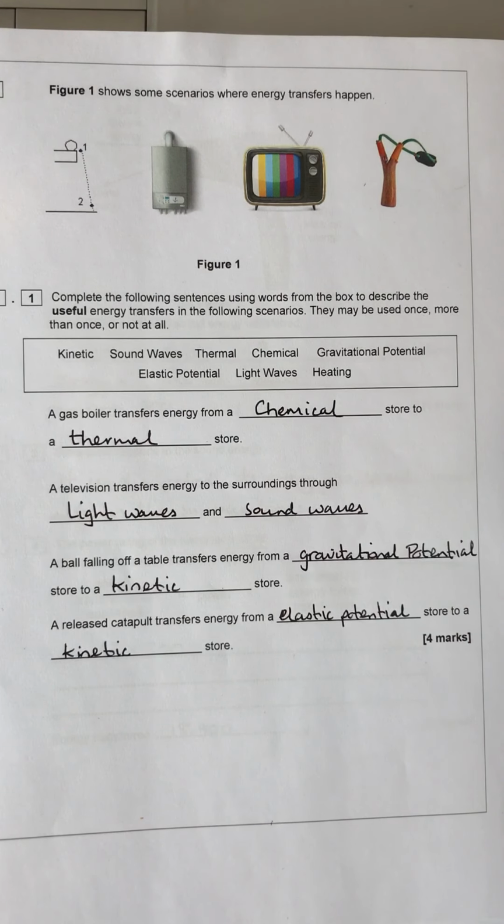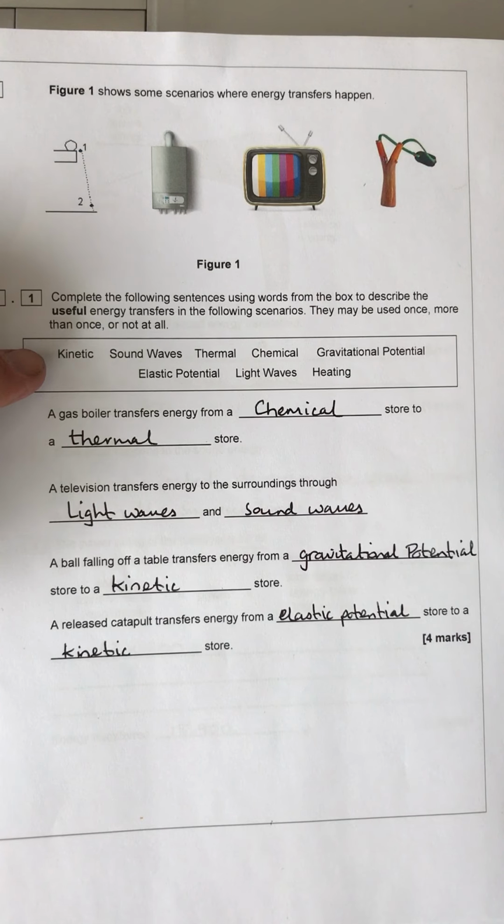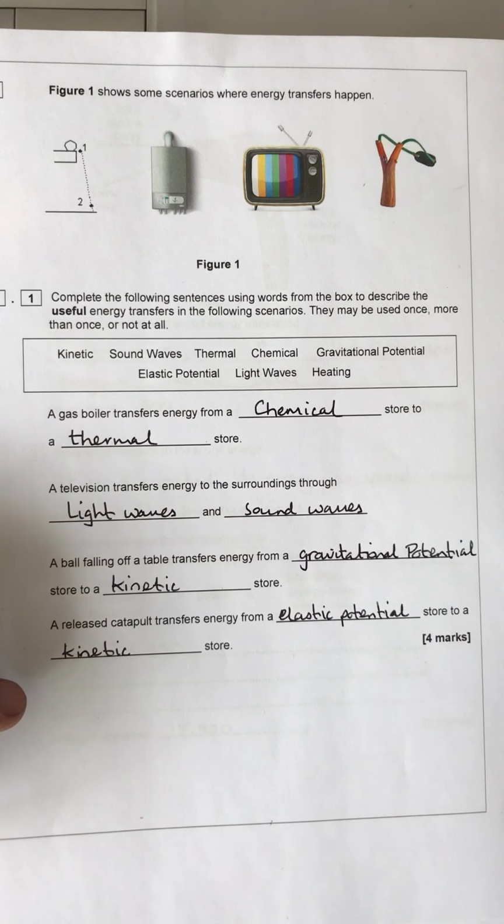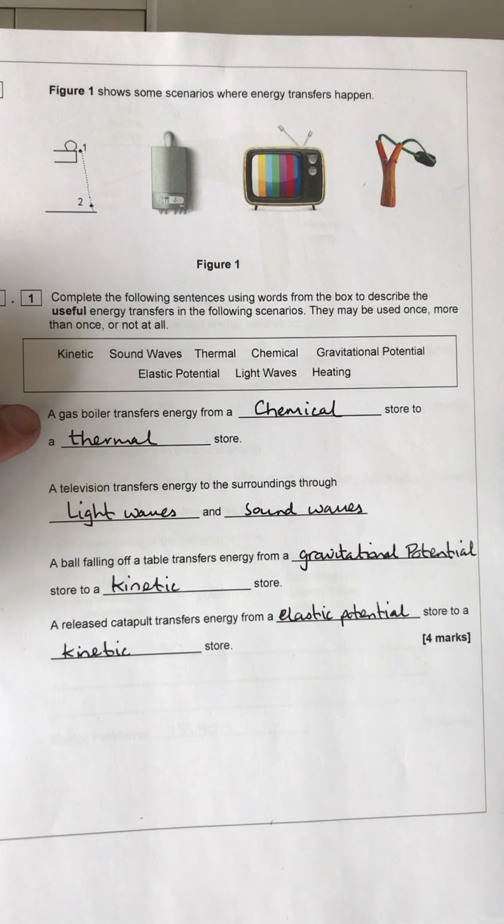Answers to the Foundation P1 test. Question 1, 1.1. Adding words from this box to the gaps in the text here. Gas boiler transfers chemical store into a thermal store. So it's chemical energy to thermal energy.